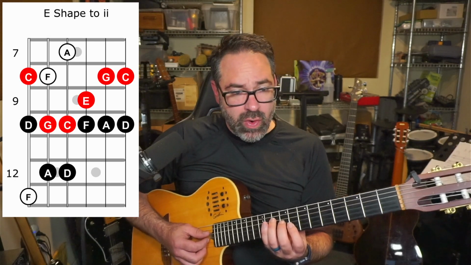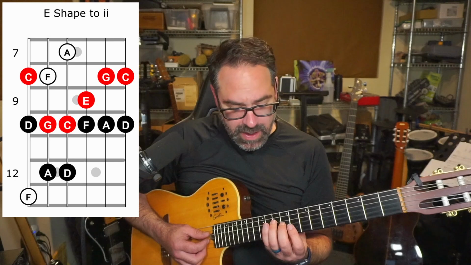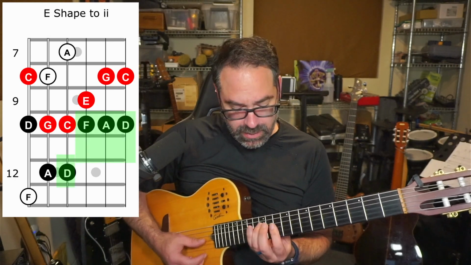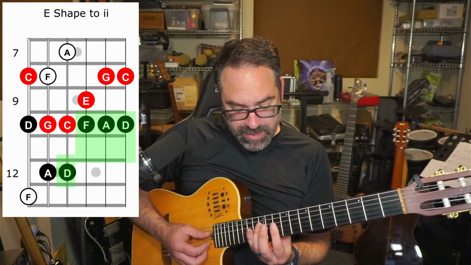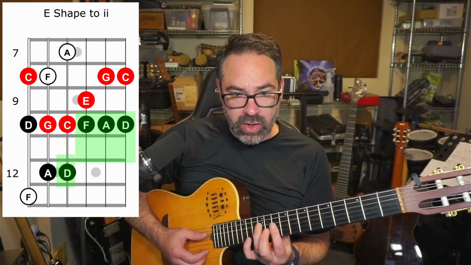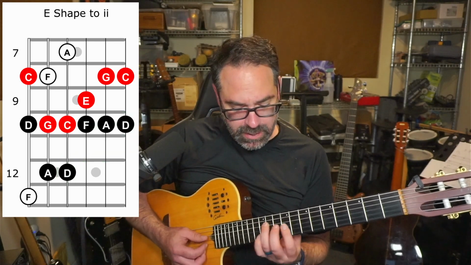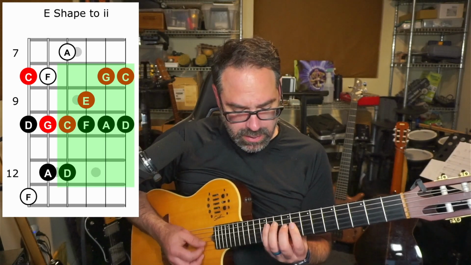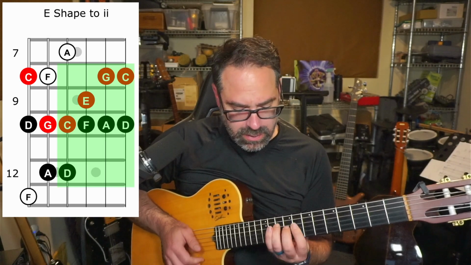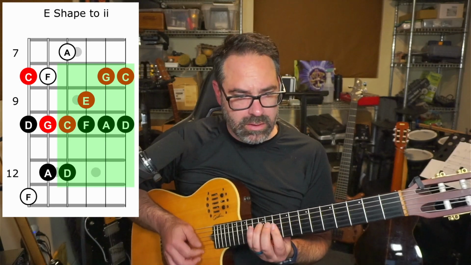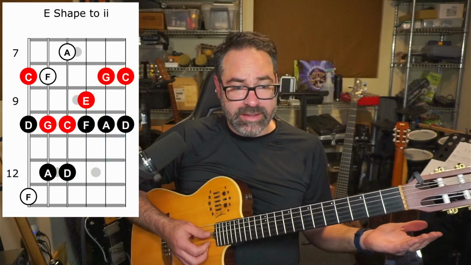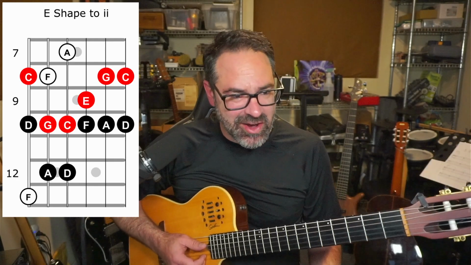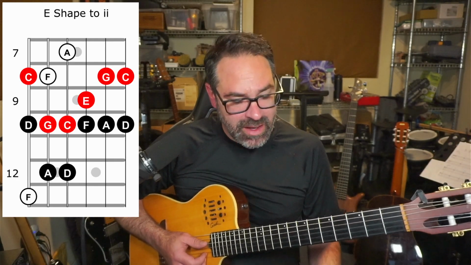Sliding up to the 2 chord is actually kind of a slick move here. My ring finger is going to go up to the 12th fret, and my pointer finger is just going to bar across the 10th fret. I think that's fun. I like that change. So I use it often.